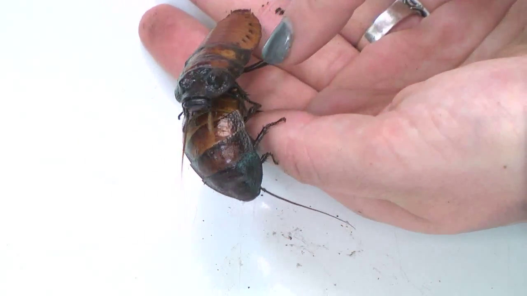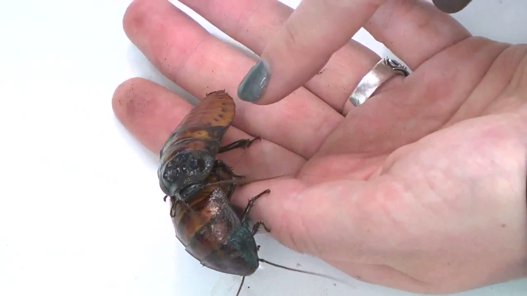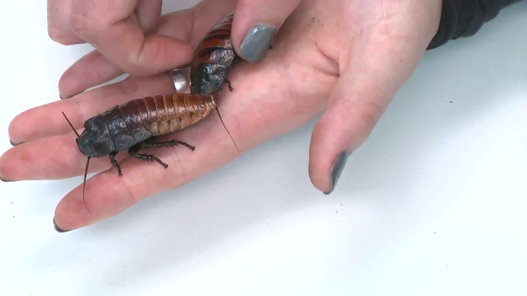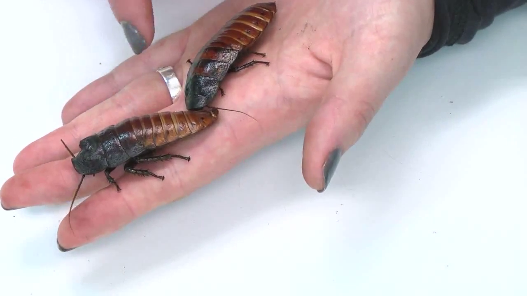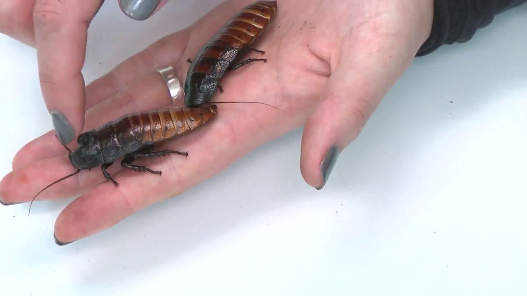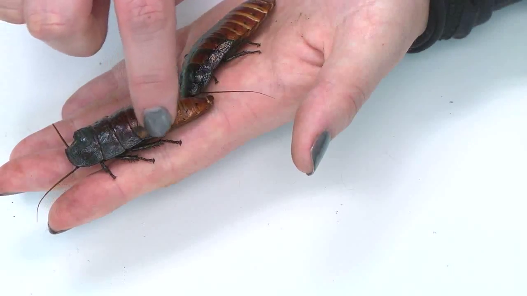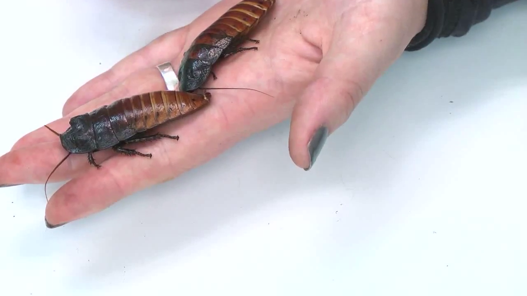We have somebody asking to see the little holes you were talking about. Sadly, they are so small that we can't really see them. Let me see if I can hold the side. They would be right along here, along the side here.